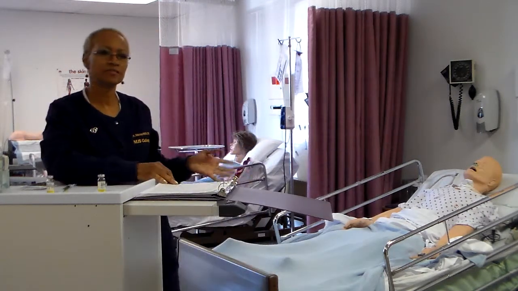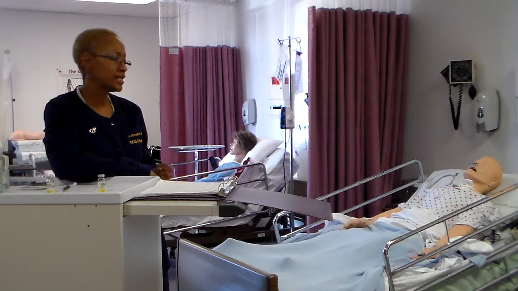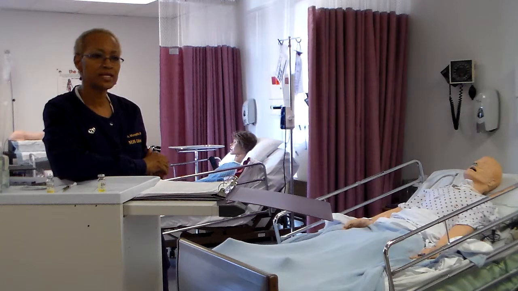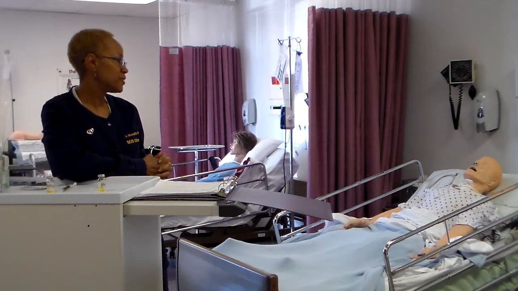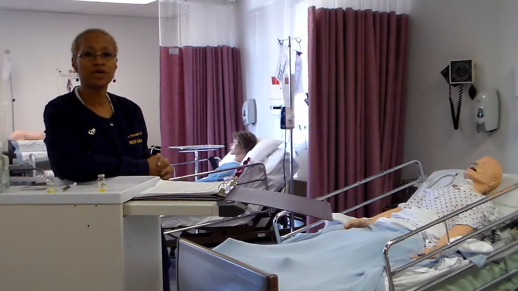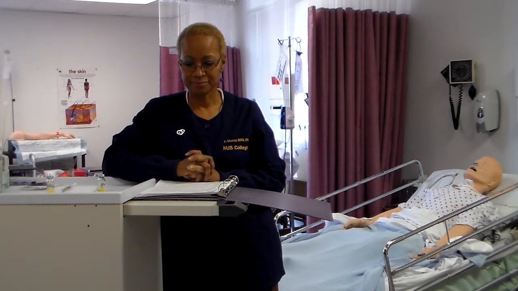I've already gone into the room. I've introduced myself to my client. I've informed him that he is going to be getting 3 injections. He is well aware of that. I've educated him on the medication, and he is aware, knowledgeable, and fine with receiving his medication at this time. No refusal. Assess for contraindications.